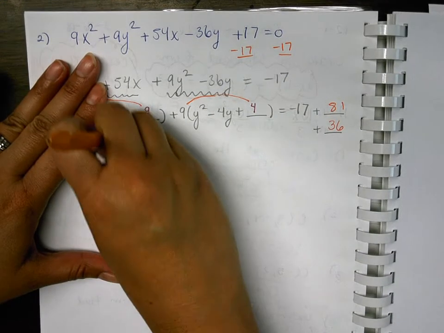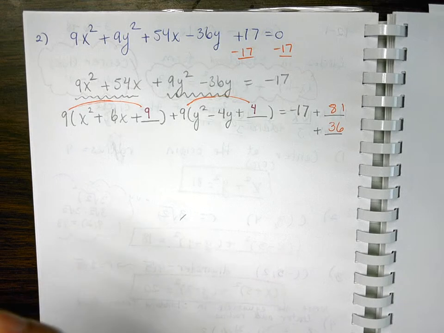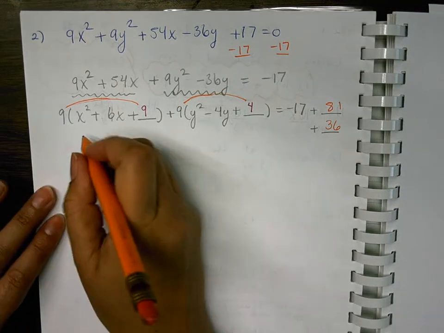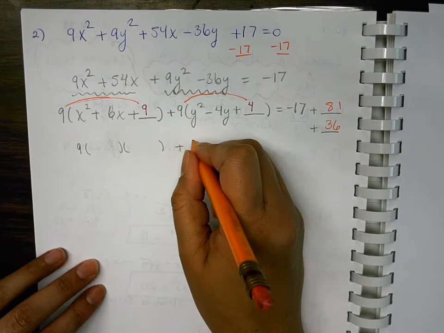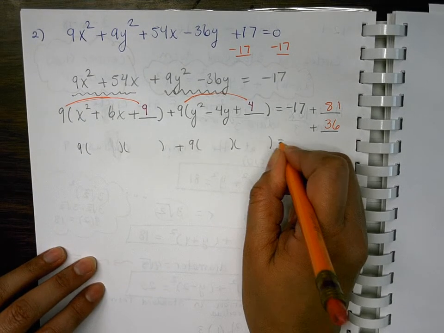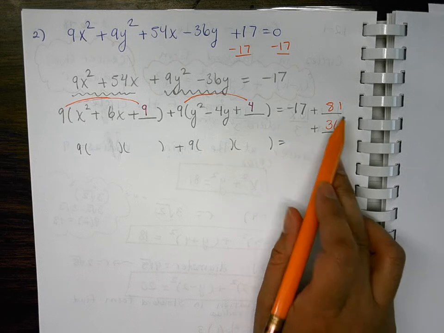Now remember, when we complete the square, we purposely set it up so we can write it as a quantity squared. Anybody have negative 17 plus 81 plus 36?